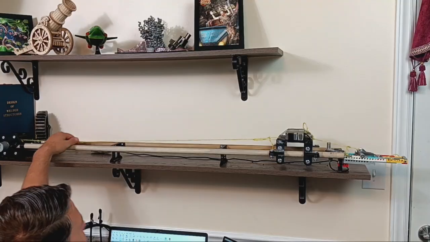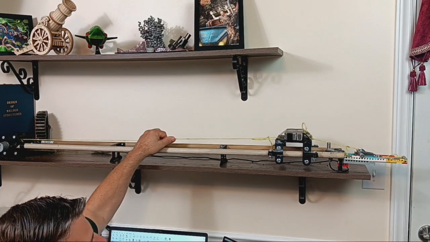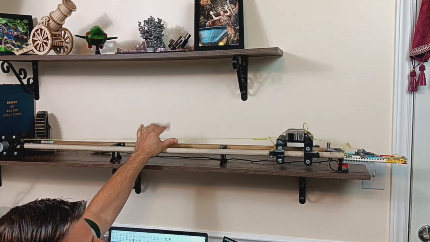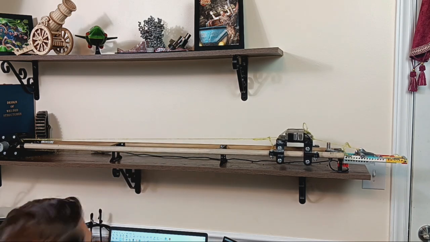Made some progress on my PLC control system. As you can see from up here, we have our cart on there now. You can see we got our tensioning device in the back there, so it'll always stay in the right spot and have tension on that cable, which is very important.